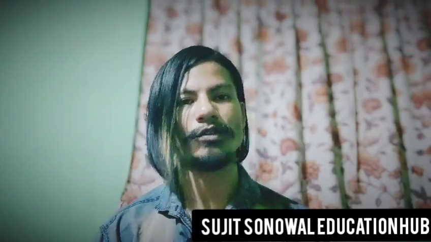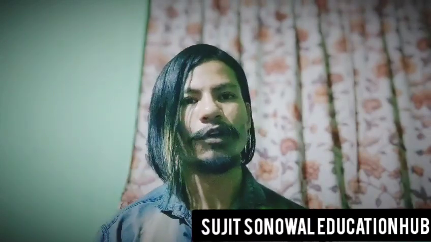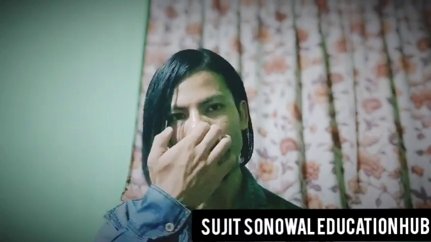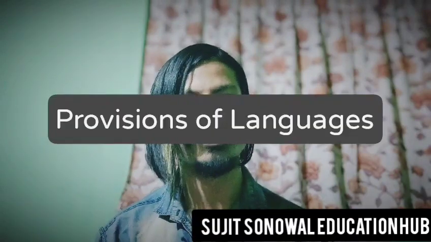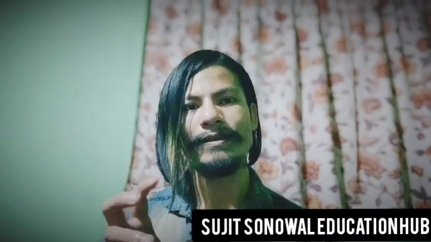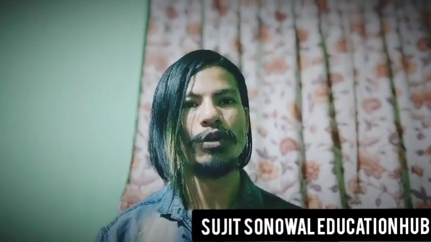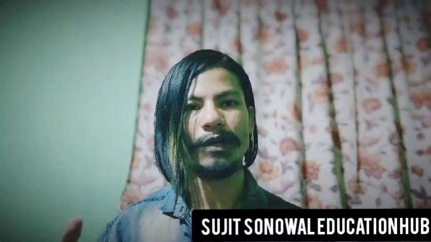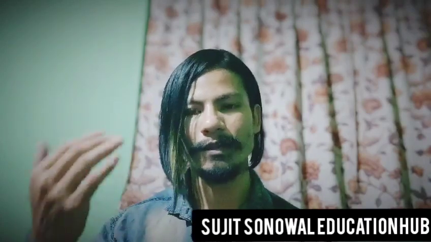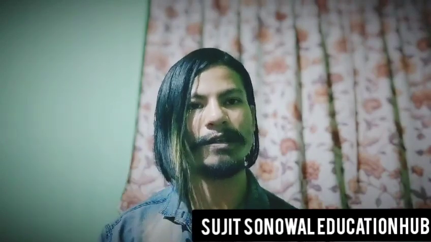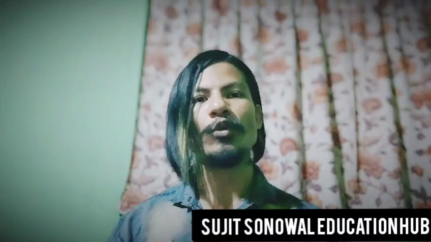The next important feature of Indian Constitution is the provision of languages. We all know that India is a very diverse country. We have so many religions, that's why Indian Constitution declared it a secular state. And along with religion, we have so many languages.